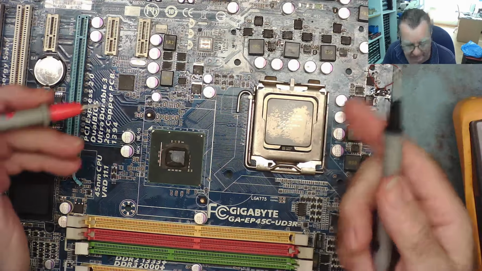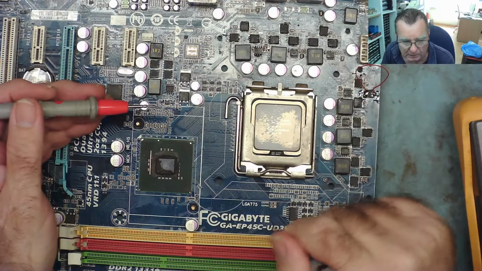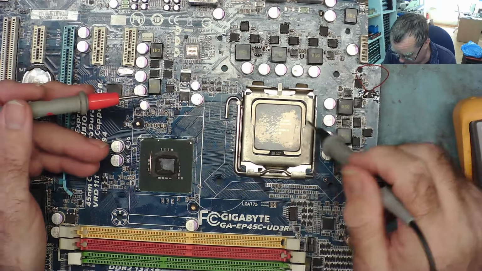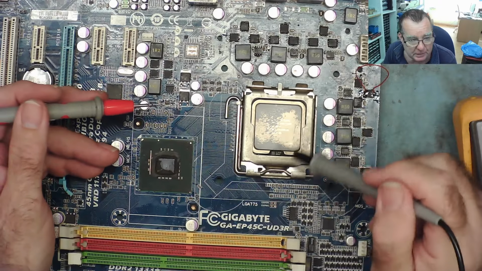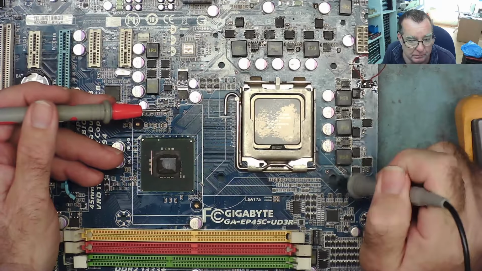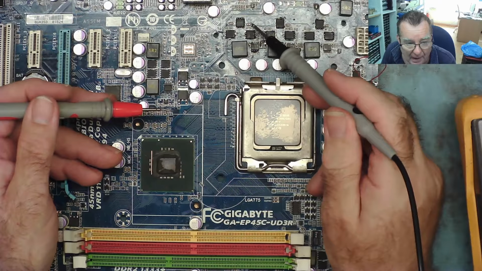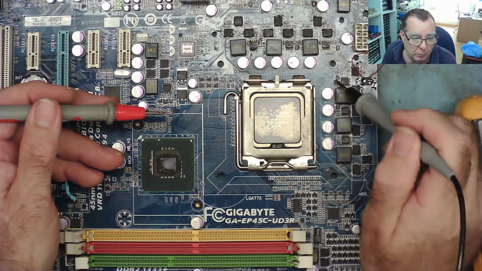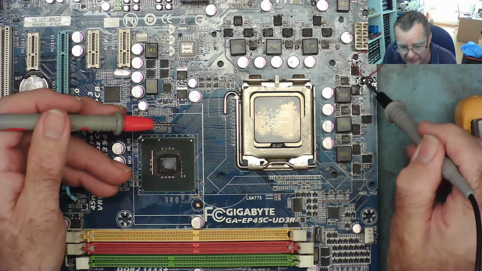Here's another thing we can do with our ESR meter, and that's to find short circuit high side MOSFETs in VRMs, on graphics cards, on motherboards. So we have an old motherboard, we have a VRM powering the CPU, and you can see we have 1, 2, 3, 4, 5, 6 coils. Okay, so there's 6 phases in the power supply, and each one has a group of 3 MOSFETs.